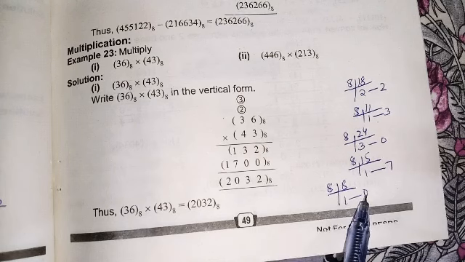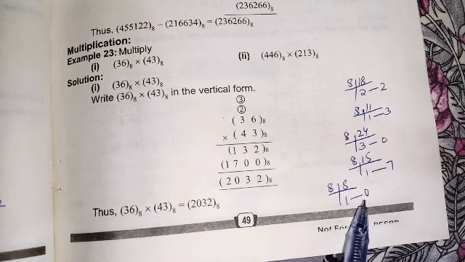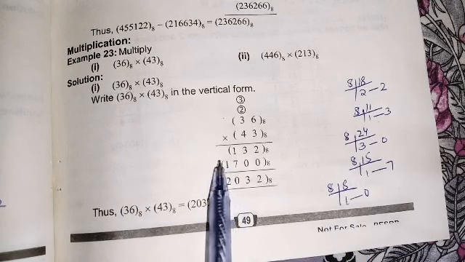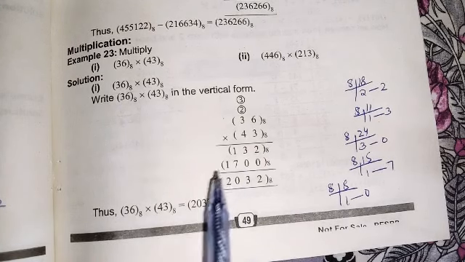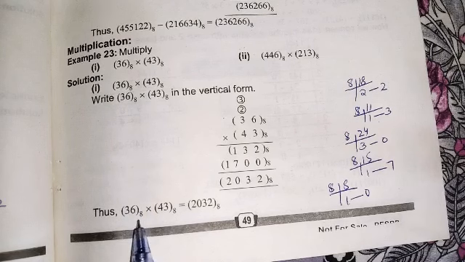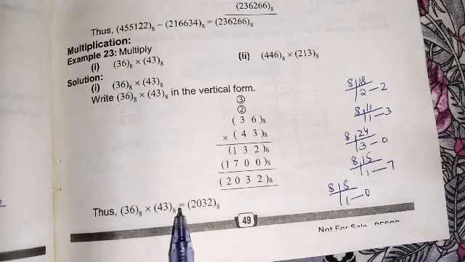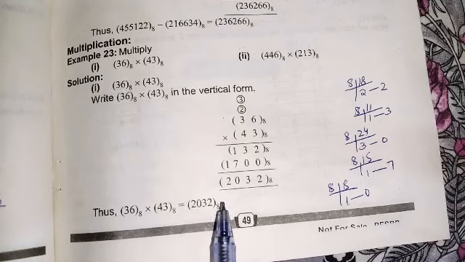Here is a remainder 0 and here is our quotient, so we will write here a remainder 0 and give the quotient as a carry to the next column. Then 1 plus 1 is 2, and the product of 36 with base 8 into 43 with base 8 is equal to 2032 with base 8.